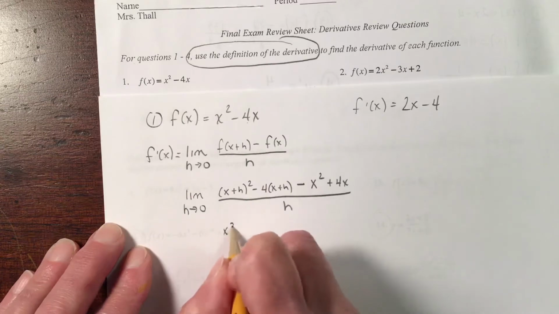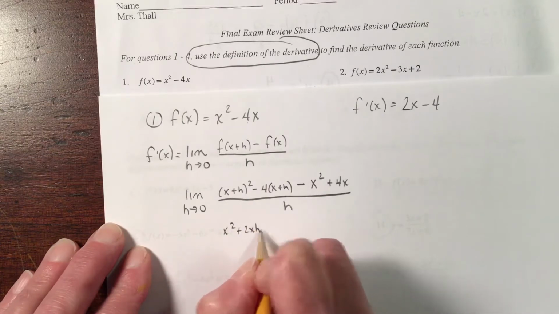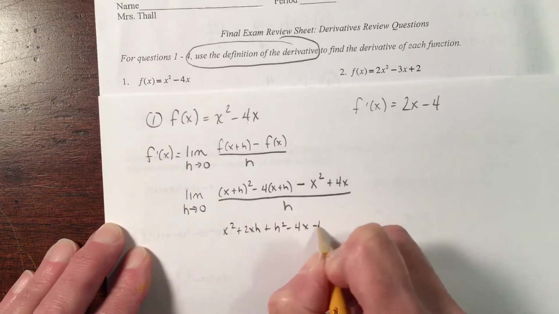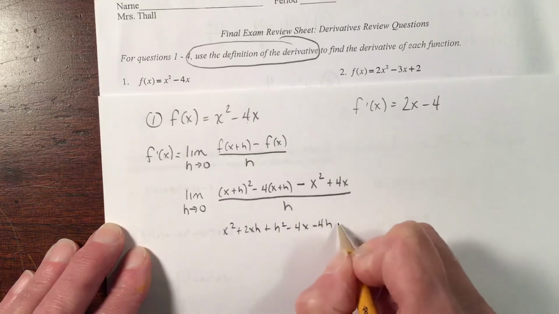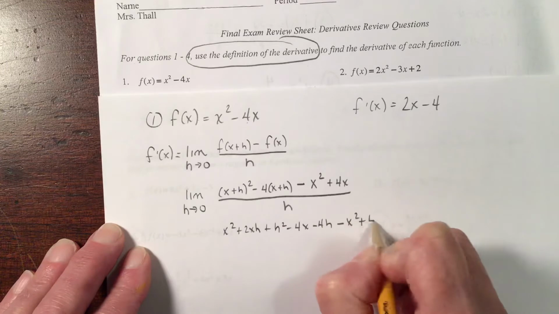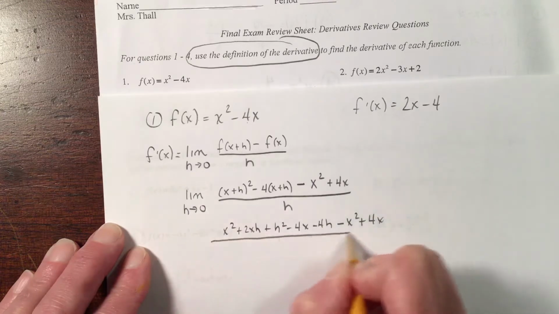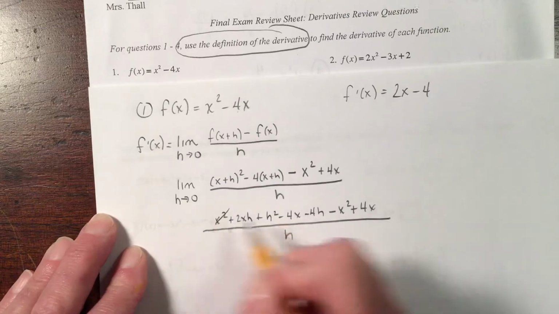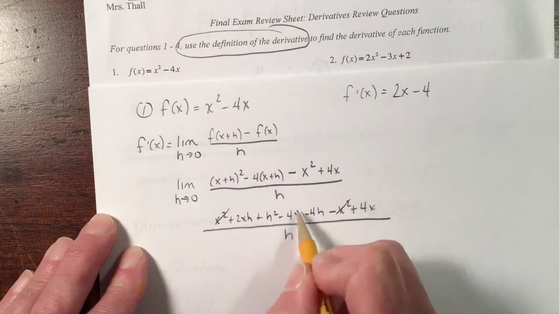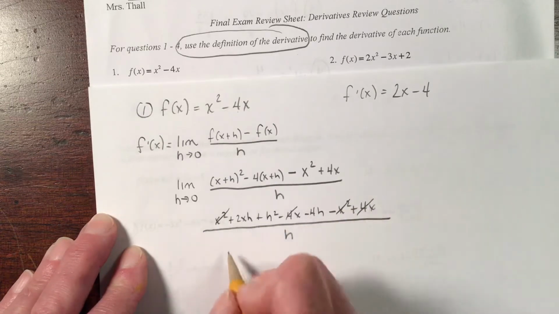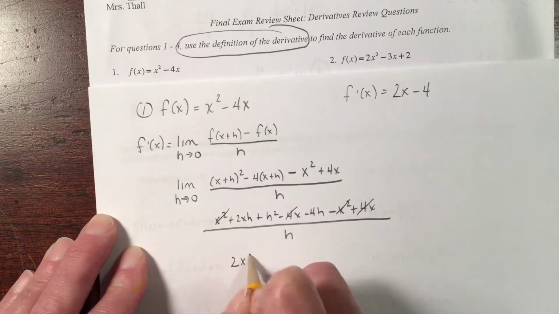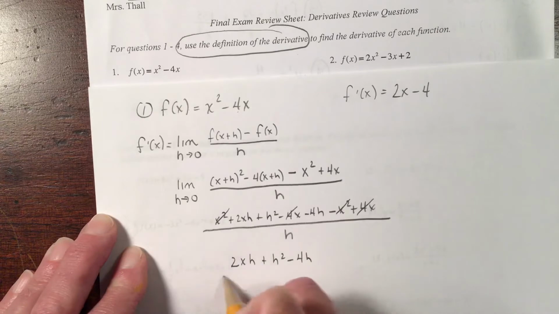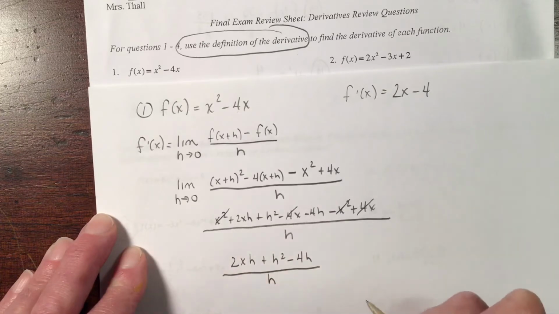Next, I'm going to expand and simplify this numerator. So I have x squared plus 2xh plus h squared minus 4x minus 4h minus x squared plus 4x. And I can go through and I can cancel, and my new numerator becomes 2xh plus h squared minus 4h all over h.